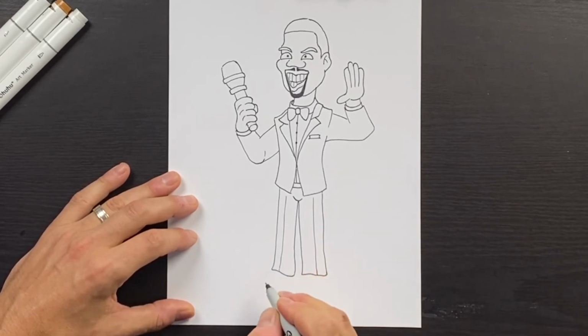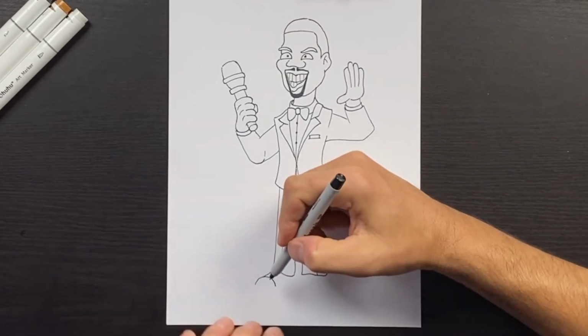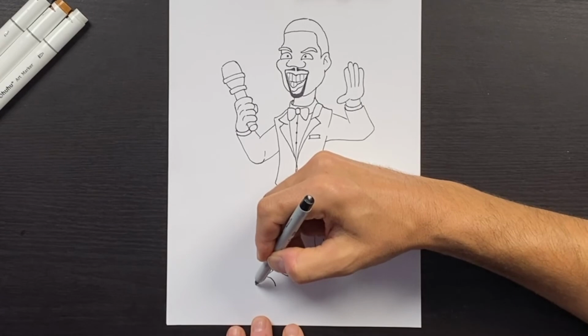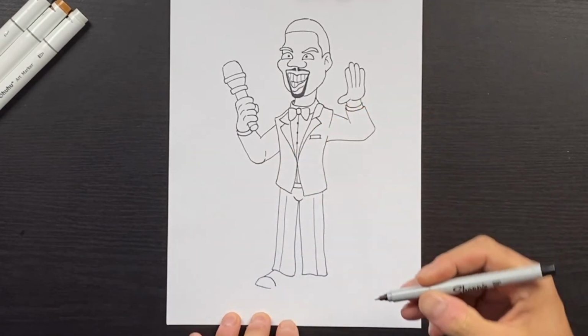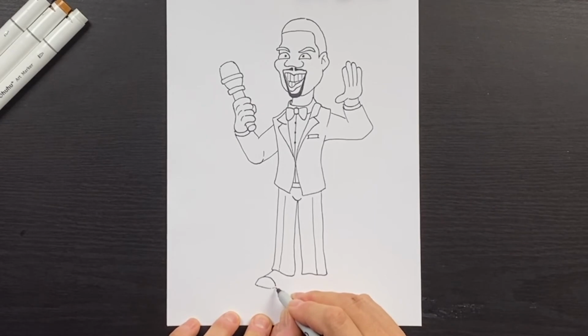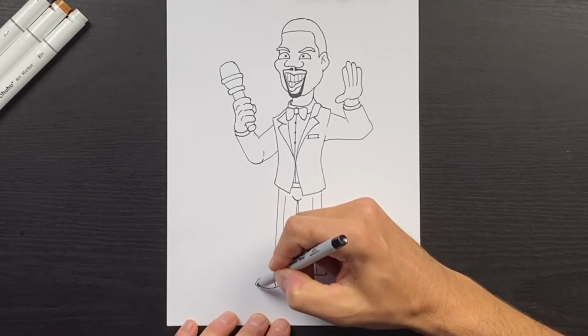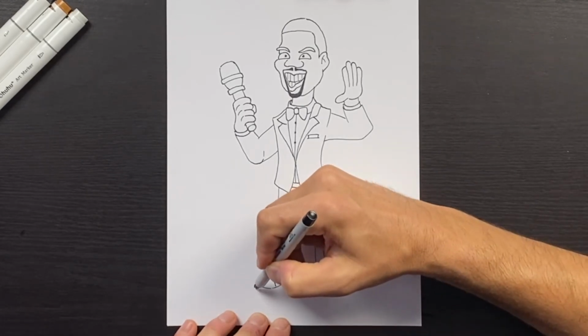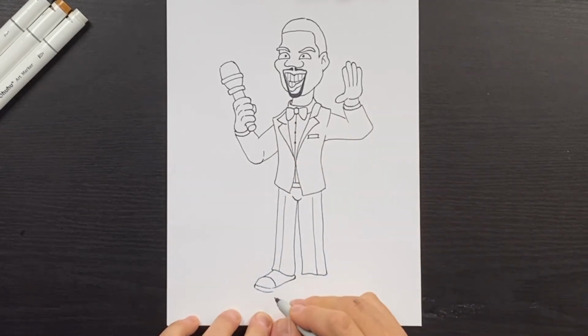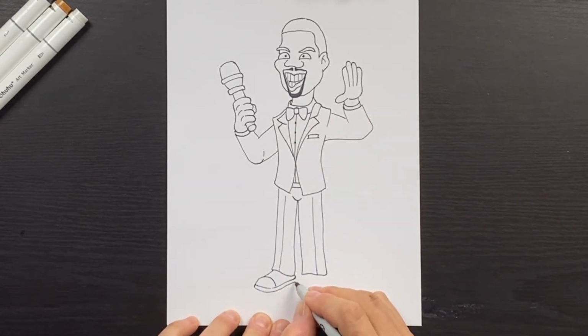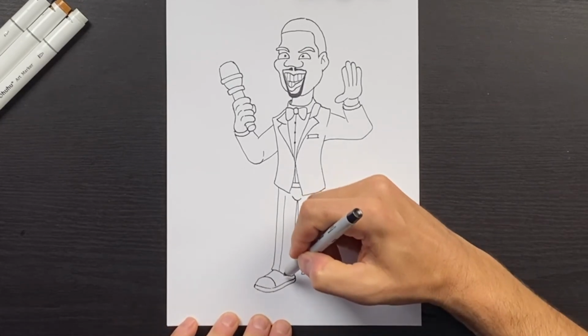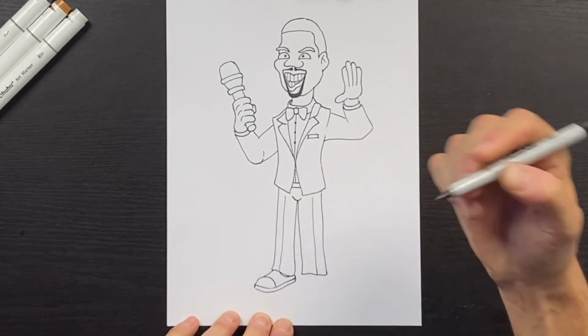And then for his shoes, we'll come off his pants slightly inward. We'll come over, then we can draw a half circle. And then over here, the rubber part will come over to the right, downward slightly, and then we'll hook this up, and then we'll go up like that. And then we'll add a rubber thickness to the bottom, just like this, and then we'll come up. And if you want to show a little sock or a little pop of color, we can do something like that.